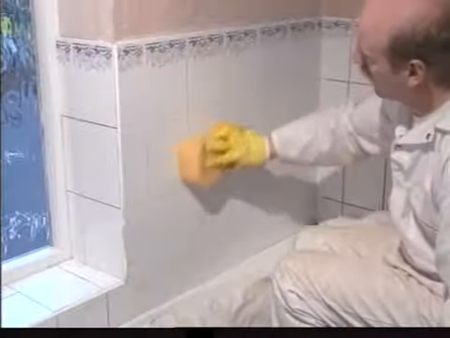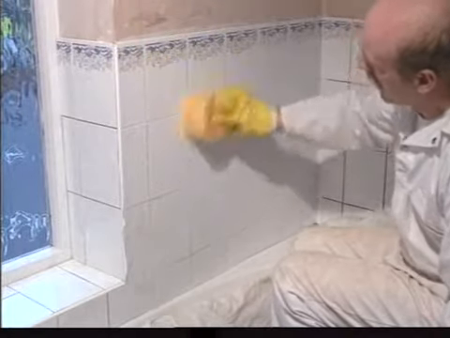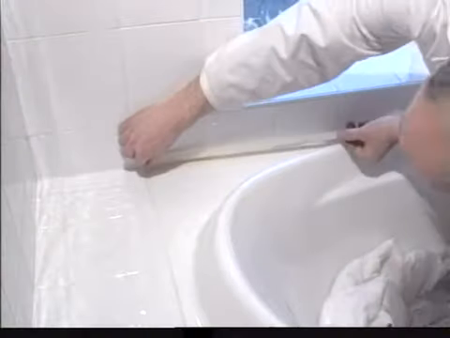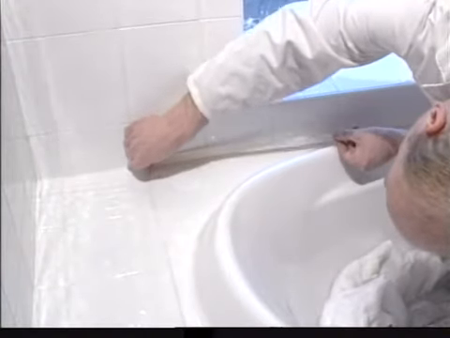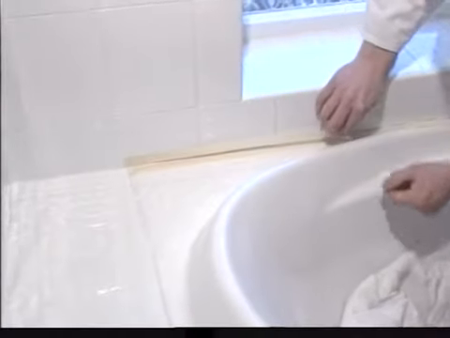Wipe it over with a damp sponge. Leave the grout to dry and buff up with a lint-free cloth. Although you'll have used a waterproof adhesive and grout, it will still be necessary to seal around your sanitary ware with silicone. Mask off with tape using a 5mm gap top and bottom.